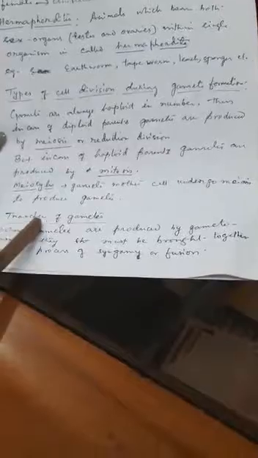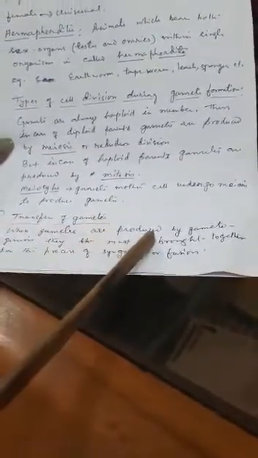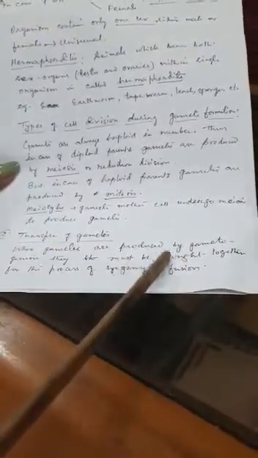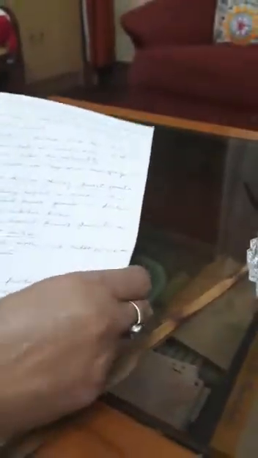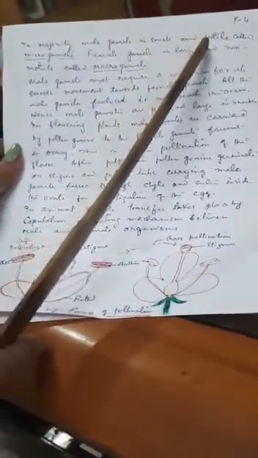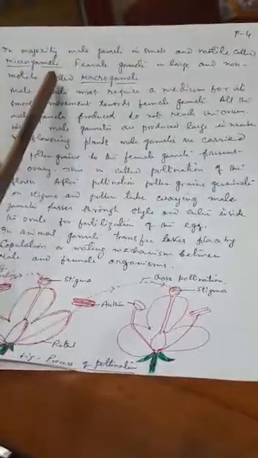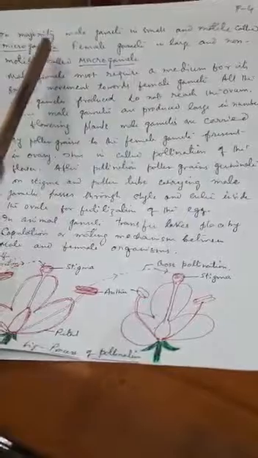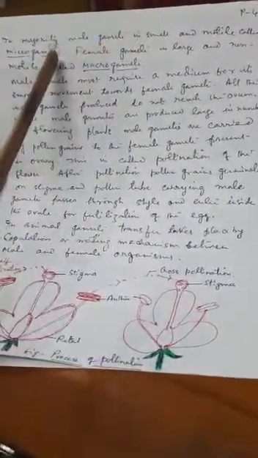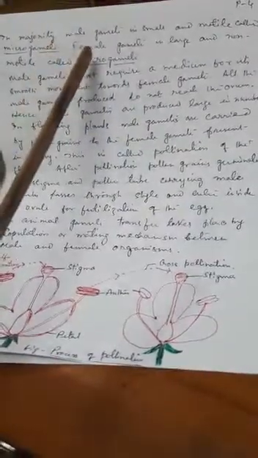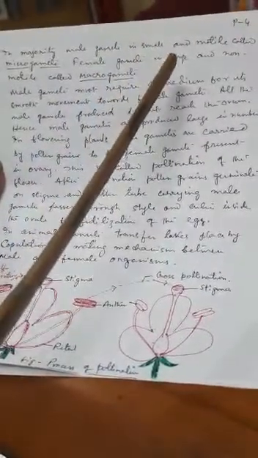Then the next stage is transfer of gametes. When gametes are produced by gametogenesis, they must be brought together for the process of syngamy or fusion. In the majority, we can see that the male gamete is small and motile, called a microgamete. The female gamete is large and non-motile, called a macrogamete. So gametes are of two types. One is small and motile, called microgametes, that is always male, and the female gamete is always static, non-motile and large.